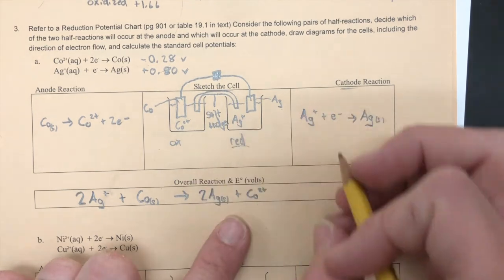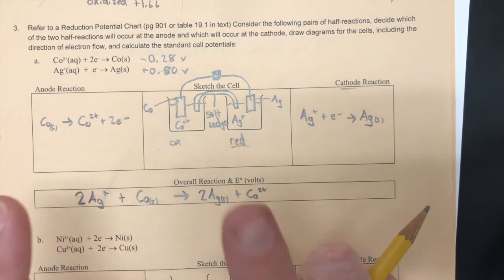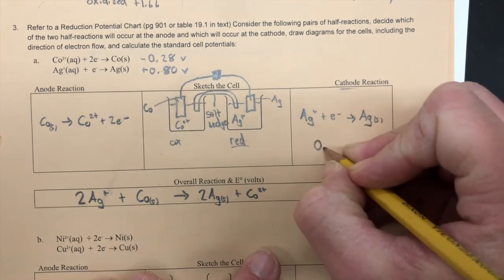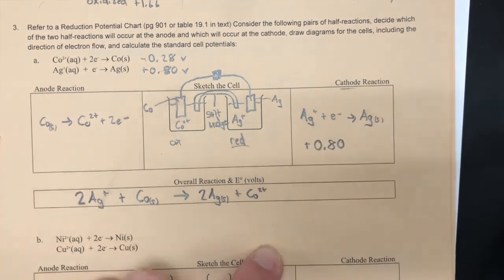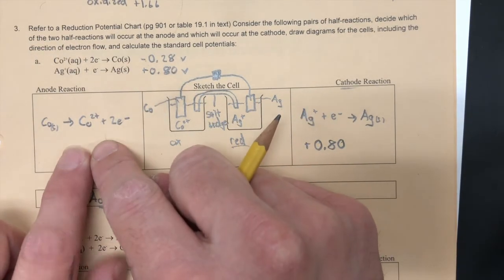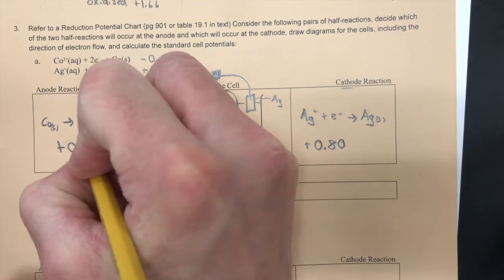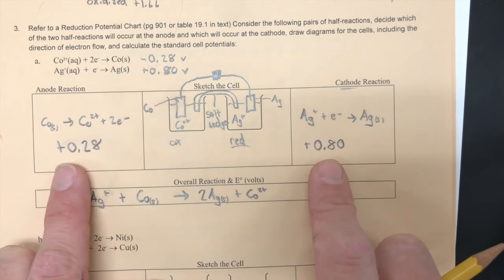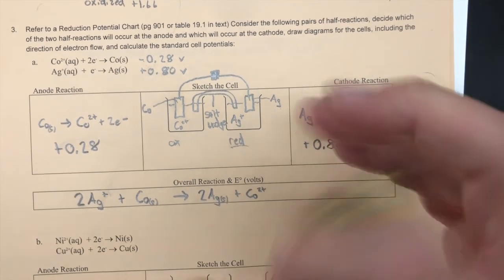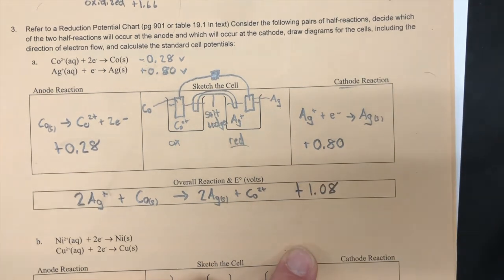Now, we wrote out the half reactions. In terms of the overall cell potential, even though we had to put a coefficient of 2 in front of the silver, it does not change this standard reduction potential. So this is still 0.80. We looked up the reduction potential for cobalt, but we realized this is the thing that's oxidized, so since it's an oxidation reaction, we flip the sign, which means that the overall cell potential is going to be positive 1.08 volts.